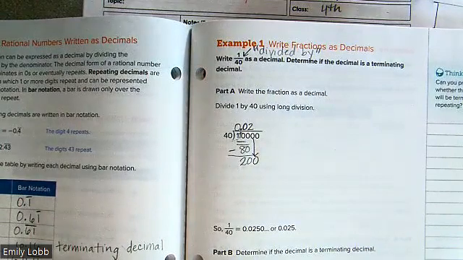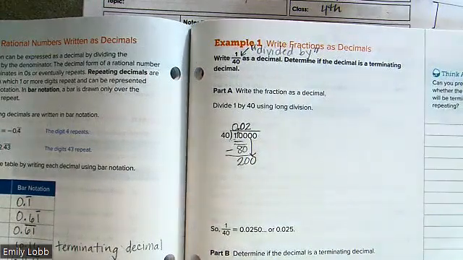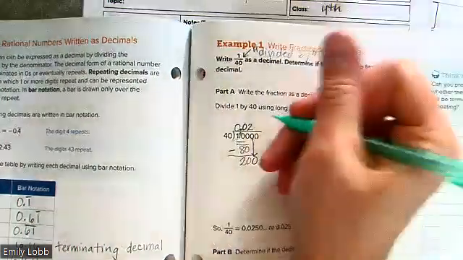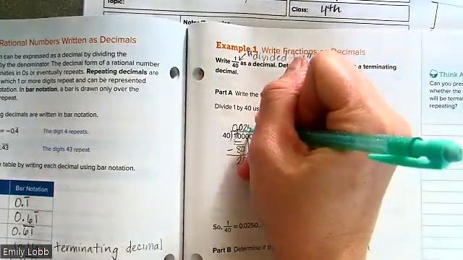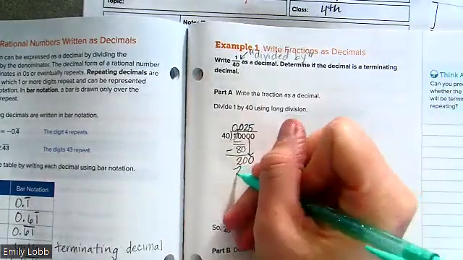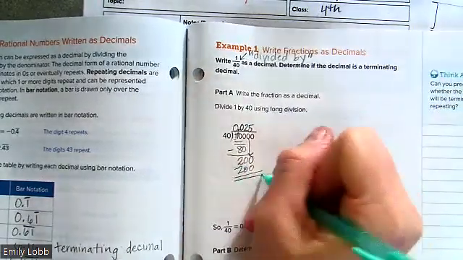If it helps you to rewrite the problem larger for you to follow through, for sure do it. How many times can 40 go into 200? Well, how many times can 4 go into 20? 5. So 5 times 40 is what? It is 200, right? Exactly.